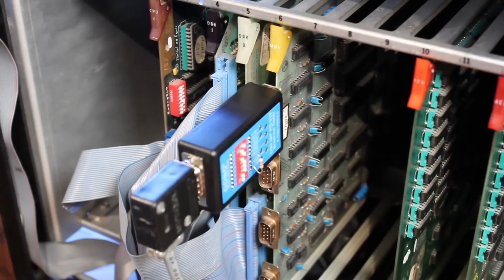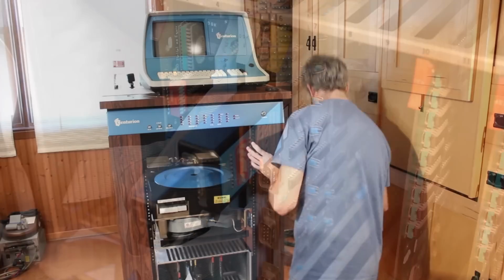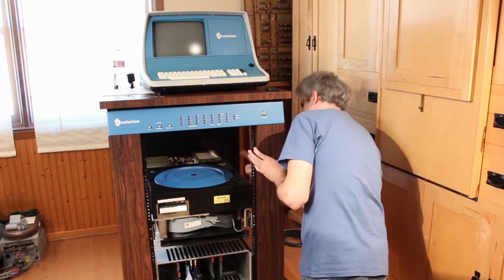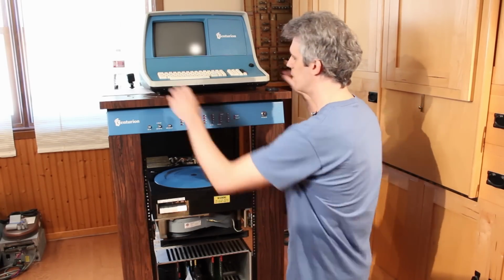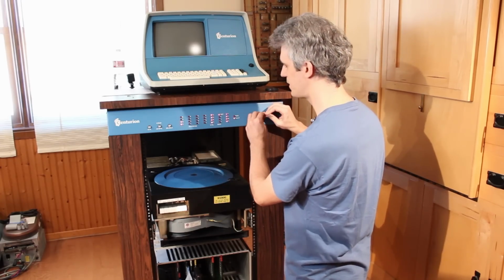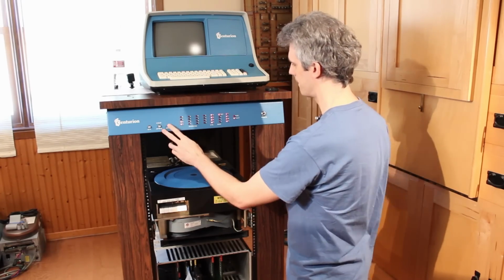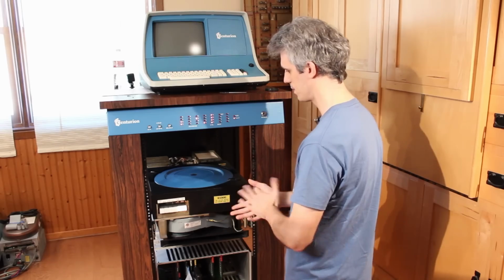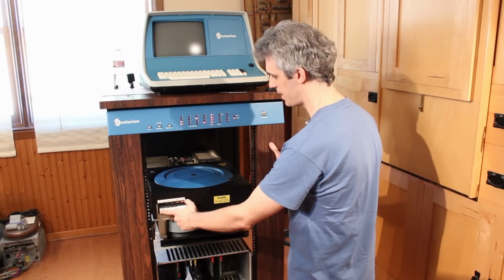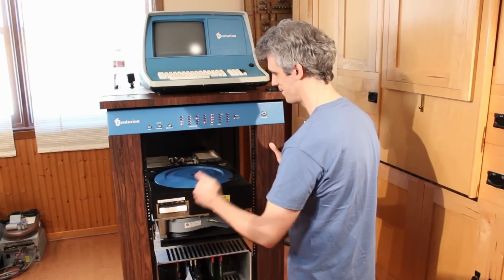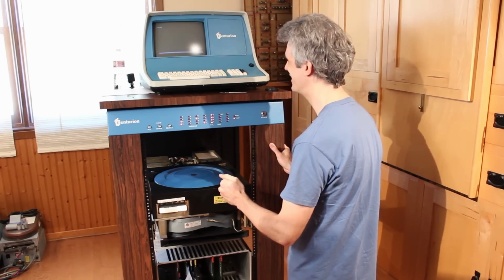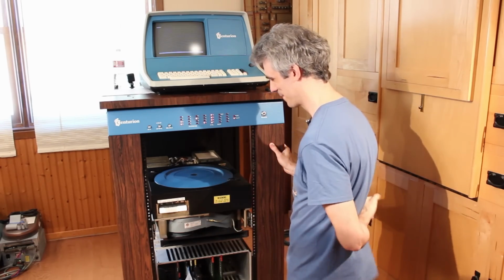And now it's time to spin the whole thing up again. All right, we'll flip the main power on. That'll turn on the breakers for the hawk drive. The fans are spinning up. Turn the terminal on, turn the computer itself on. And then we will spin the hawk drive up. All right, the hawk drive has spun up.